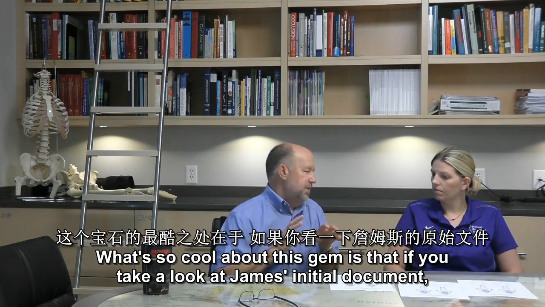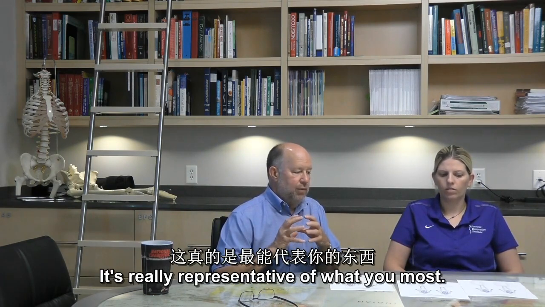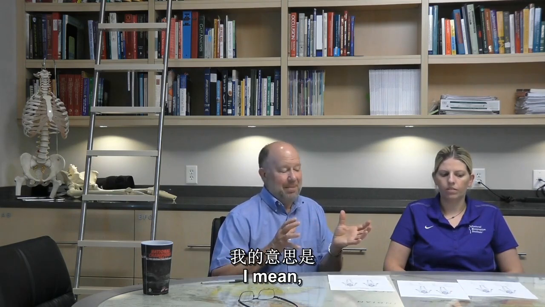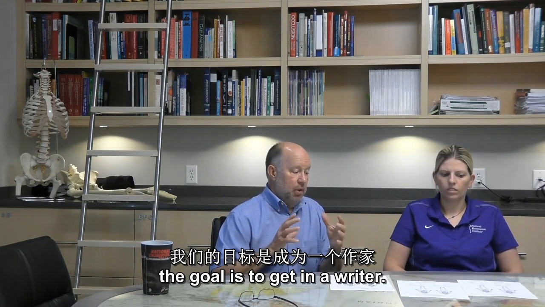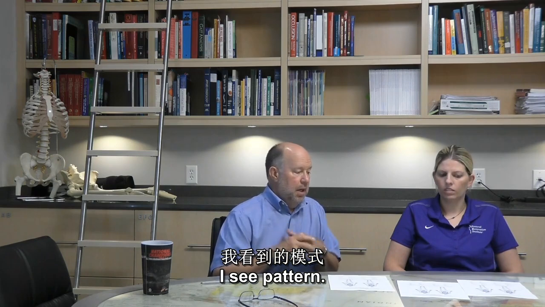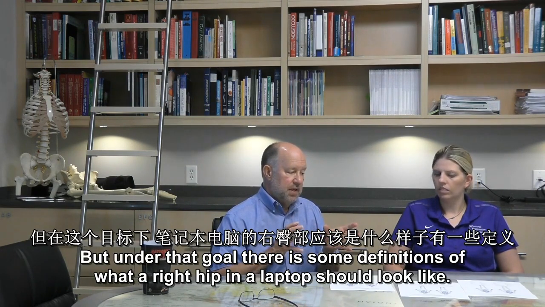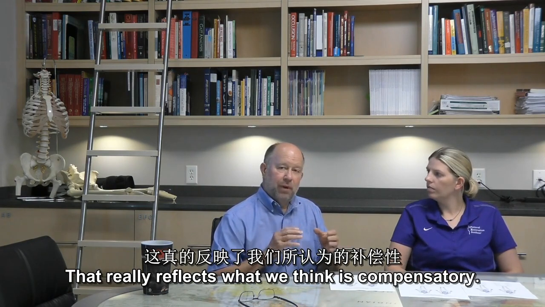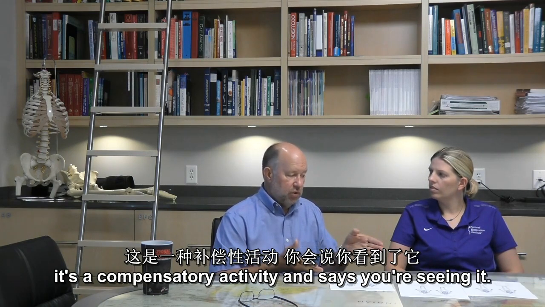What's so cool about this, Jen, is that if you take a look at James' initial document, he put a document together that's really representative of what you most typically will see. Okay? And that's what I love about it. I mean, it really is well written. And under the goal, it says, the goal is to get in the right AIC pattern. But under that goal, there are some definitions of what a right hip and a left hip should look like that really reflects what we think is compensatory. In other words, it's a compensatory activity.